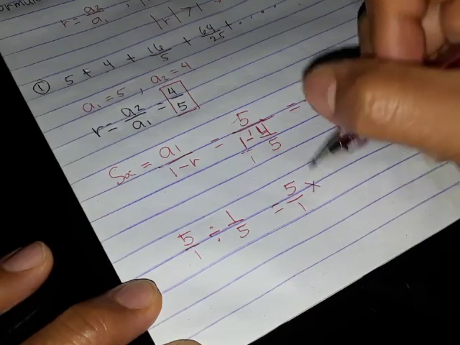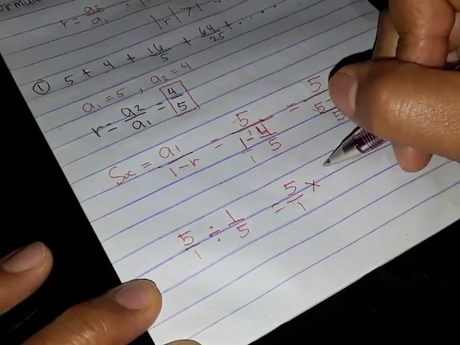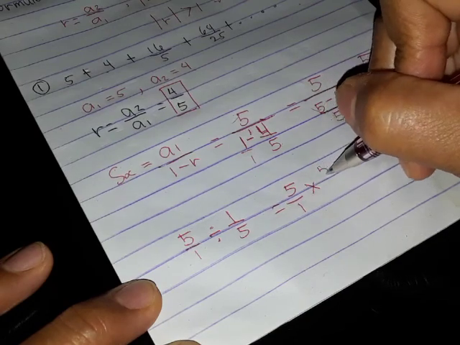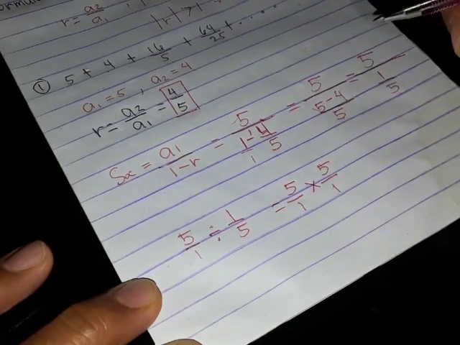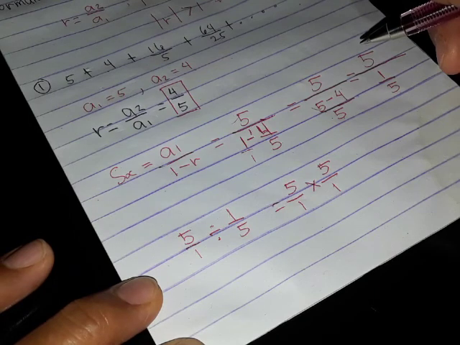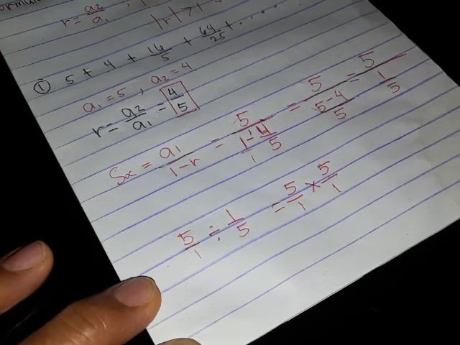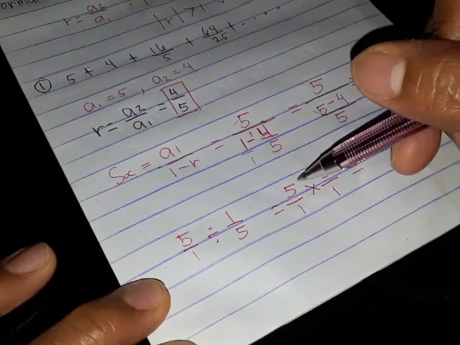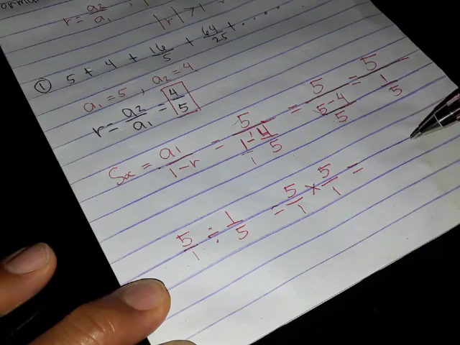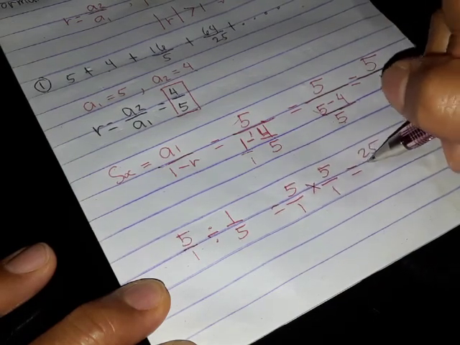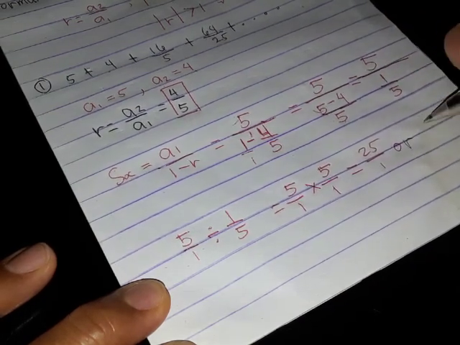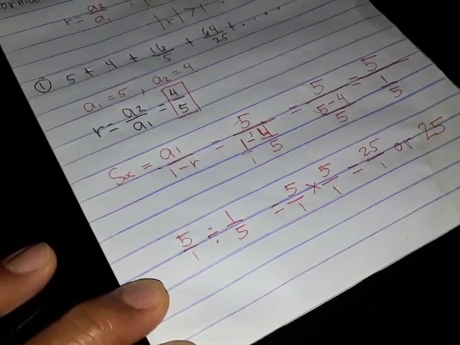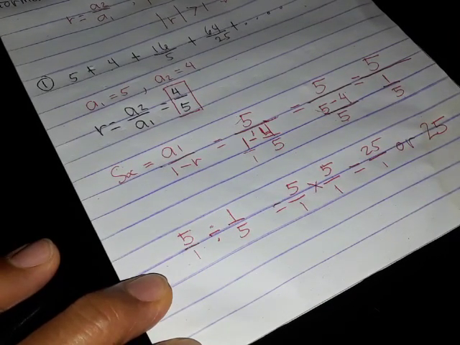Proceed to multiplication, get the reciprocal. So, ito ay magiging 5 over 1. Okay? Nasundan? So, ano ang susunod? Meron na tayong 5 times 5 is equal to 25 all over 1 or simply 25. So, ang ating sagot ngayon ay 25.